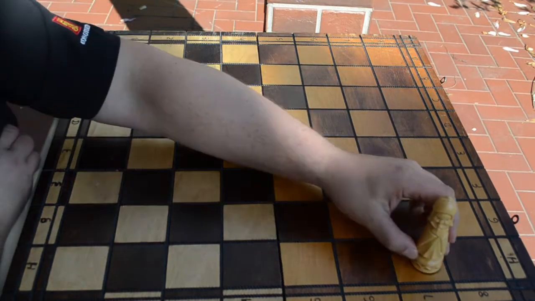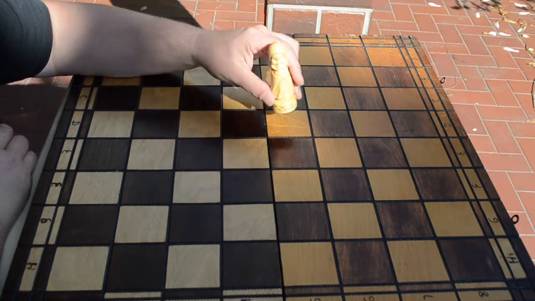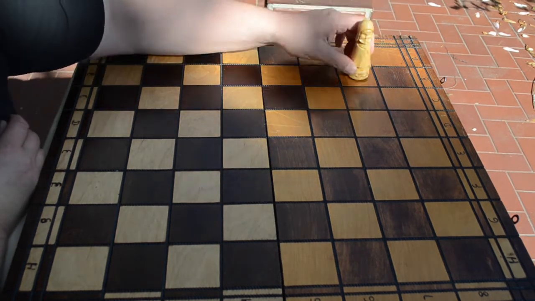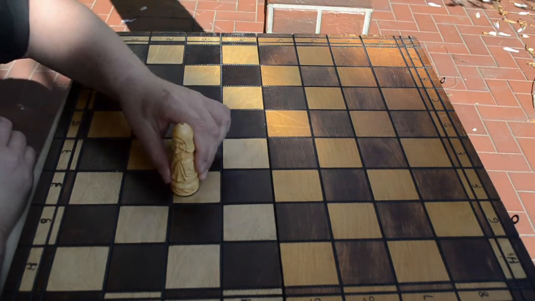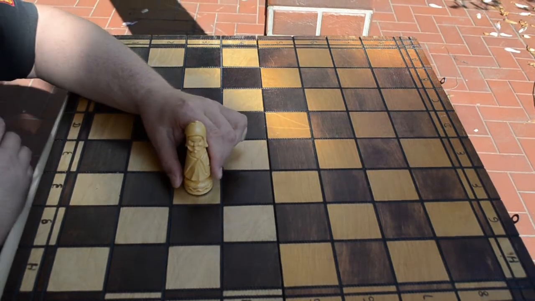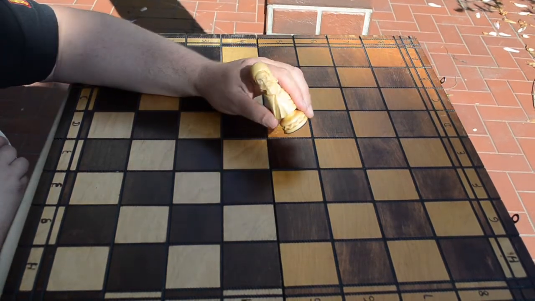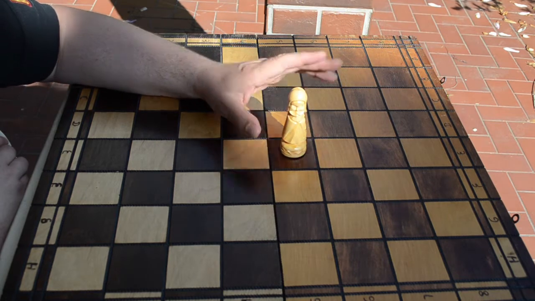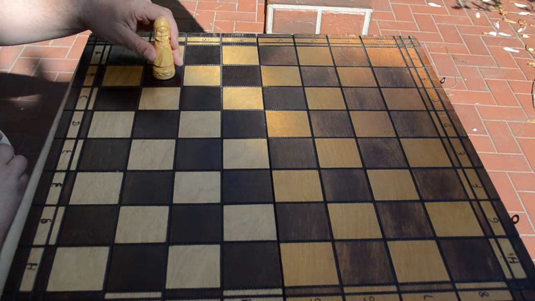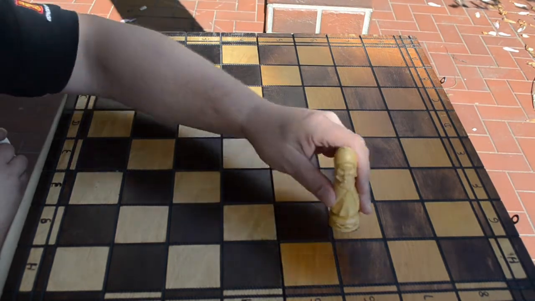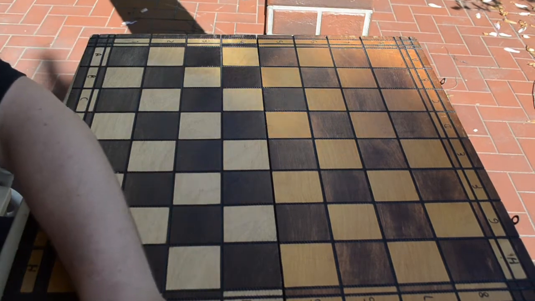This is the way the bishop moves. And remember, when the bishop starts on a black square, he stays there all the game. So 1, 2, 3. This is the bishop.